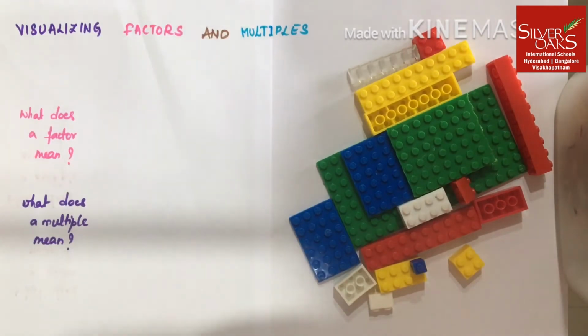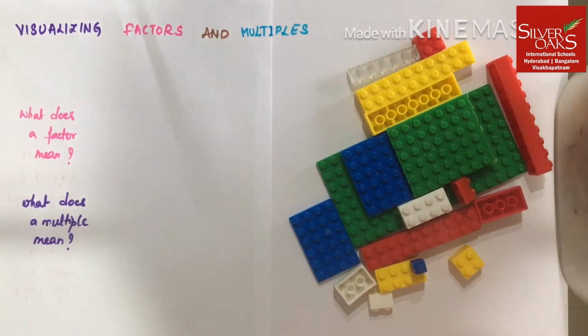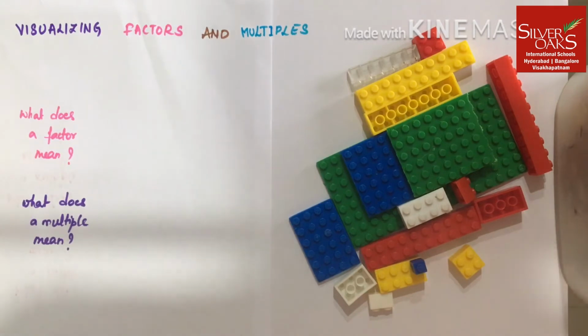You must be wondering, what am I doing with so many Legos with me? So if you want to enjoy along with me and if you want to understand more about factors and multiples, do grab all the Legos that you have at home. If you don't have Legos, it is also fine. You can get some Rajma seeds, or if you have pistas or badams at home, you can keep them ready with you. So let us begin this.